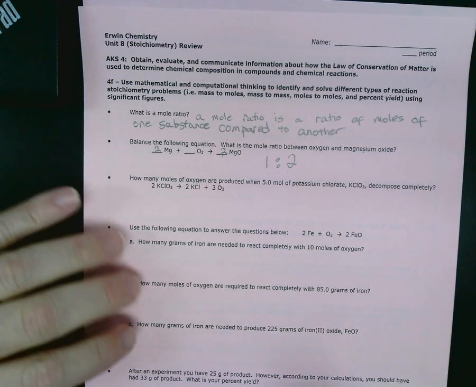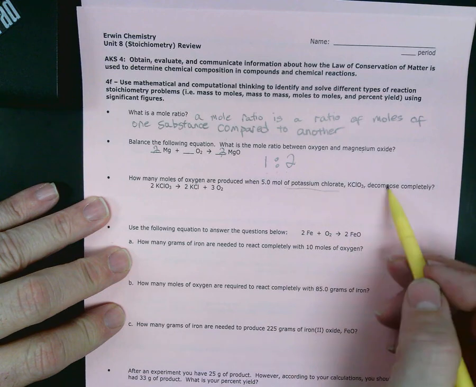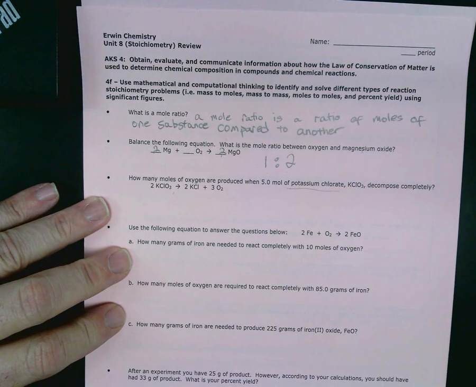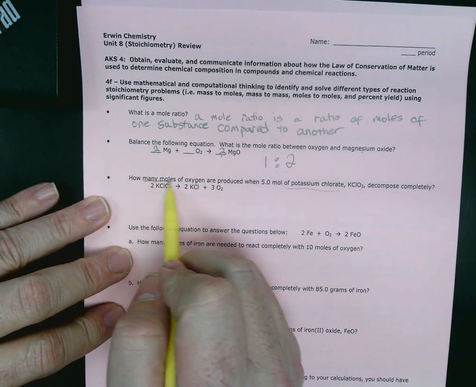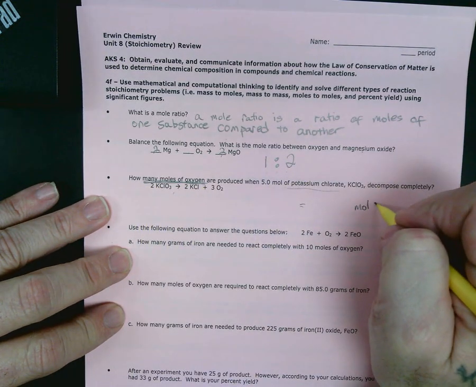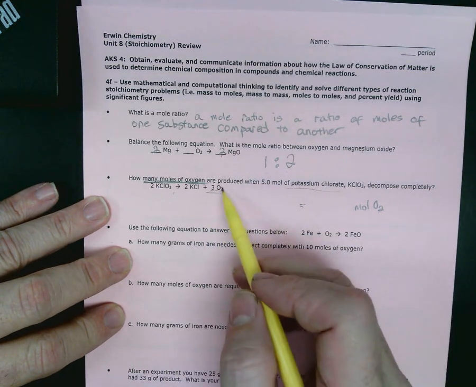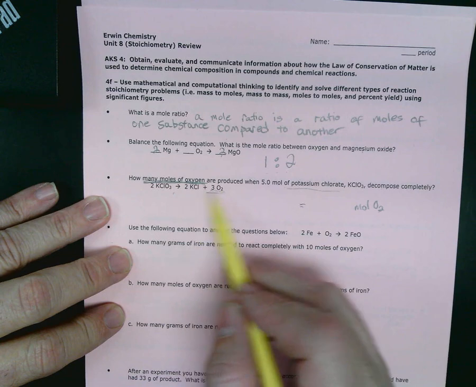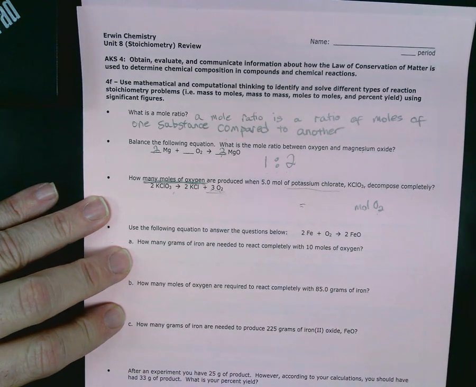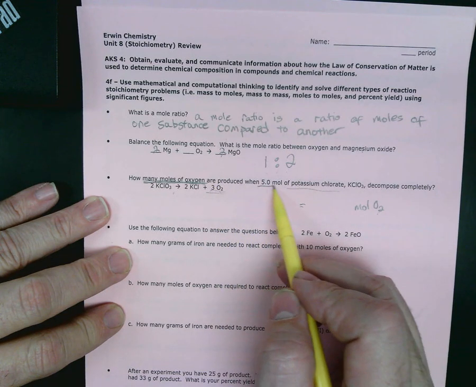All right, how many moles of oxygen are produced when 5 moles of potassium chlorate decompose completely? And they've given me a reaction here. And so a lot of this is just reading the question right. It says how many moles of oxygen. So I know that my answer is going to be in moles of O2, right? There's oxygen. Don't write O. If it's a diatomic and it's O2 here, then it's got to be O2 in your equation. And are produced when I have 5 moles of potassium chlorate.